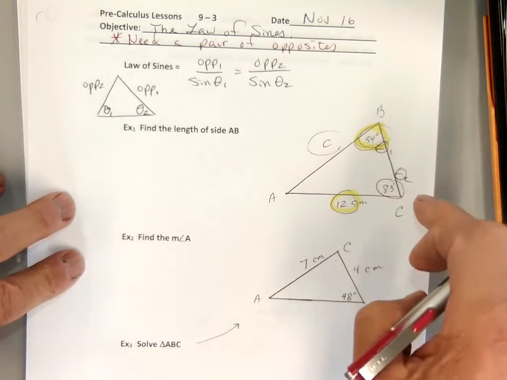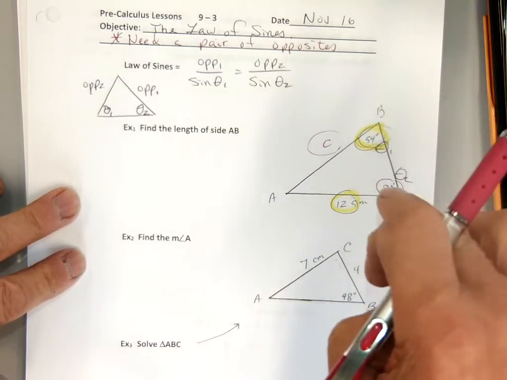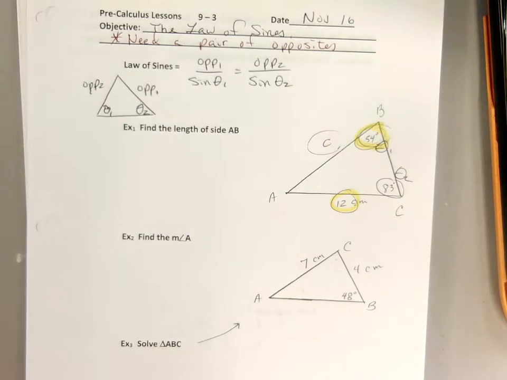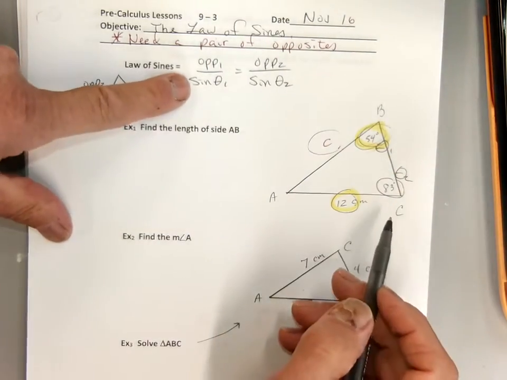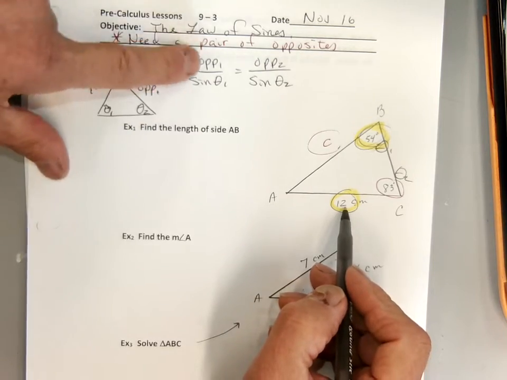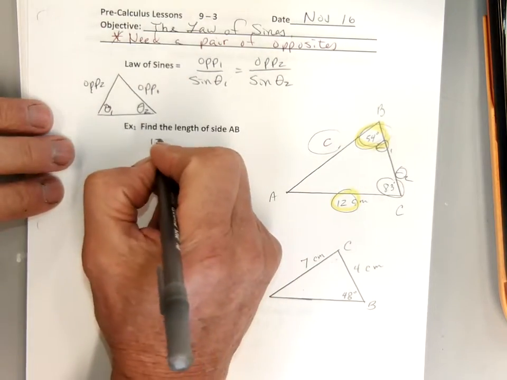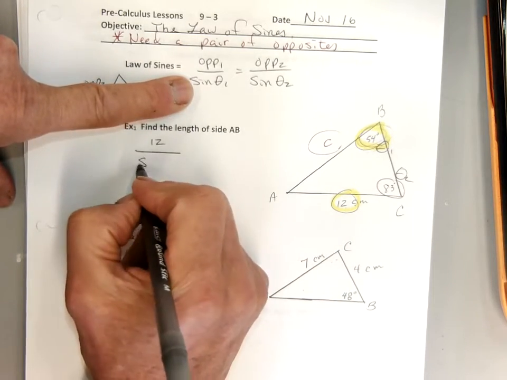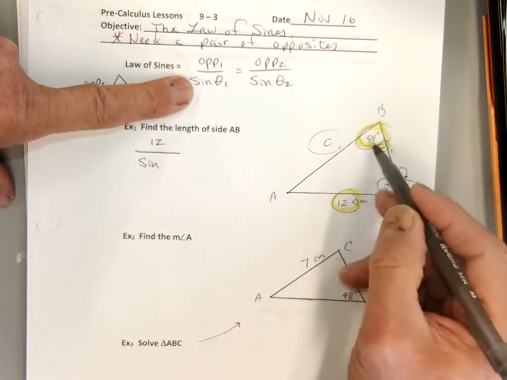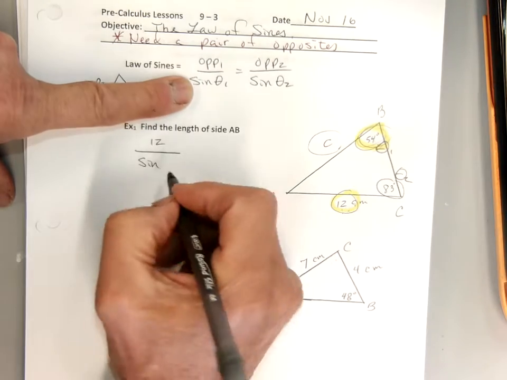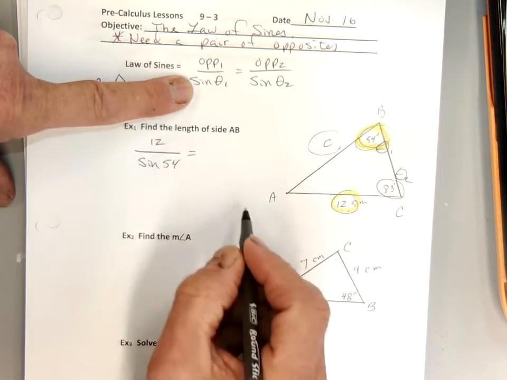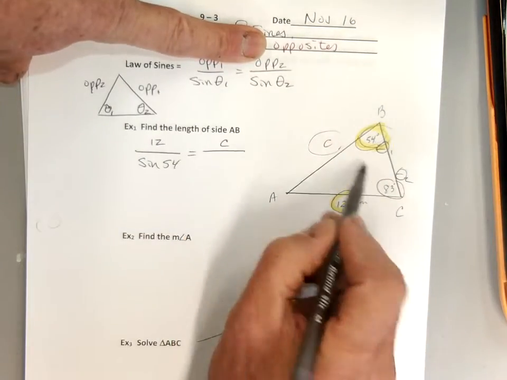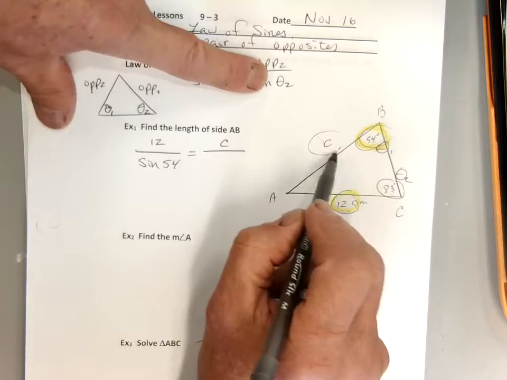I've got side, opposite angle. I have side, opposite angle. So if we set this up, we'll go opposite 1, which would be the 12, the side. 12 divided by the sine, always sine, of its opposite angle, the sine of 54, will equal opposite 2, which is what I want to find, c, over the sine of its opposite angle.